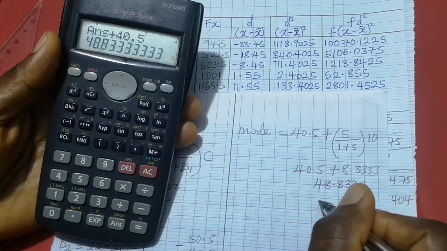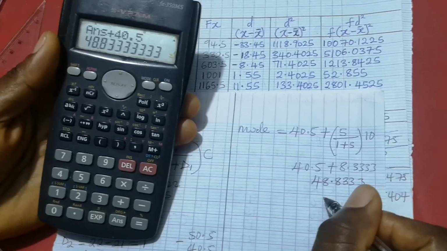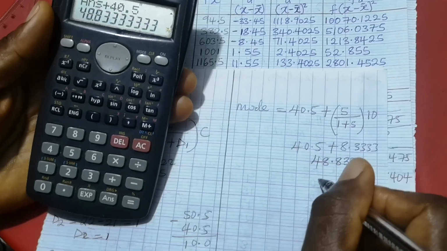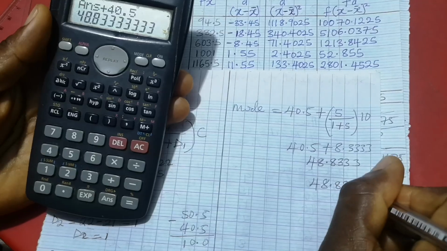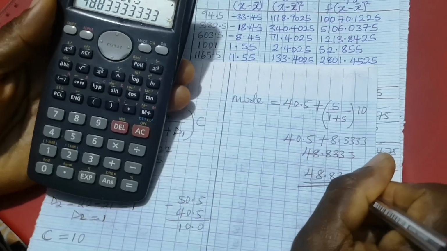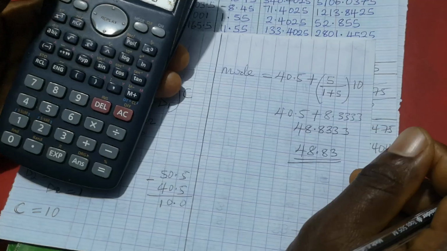Since we were told to leave our answer to two decimal places, we will write 48.83. So this is our mode.